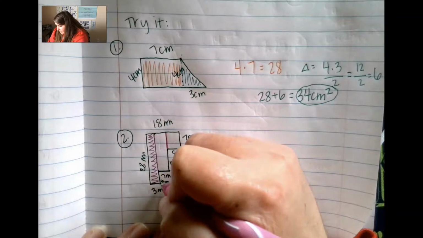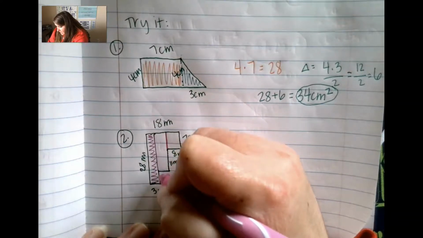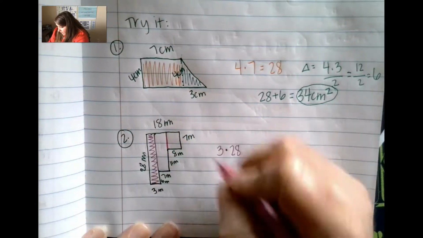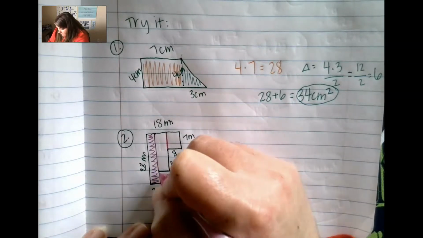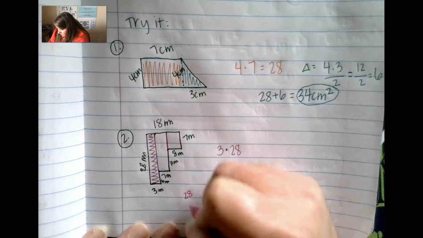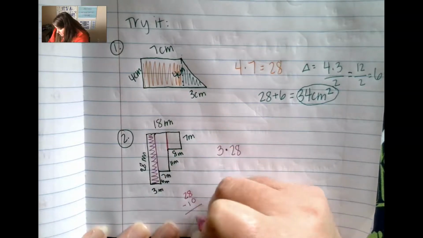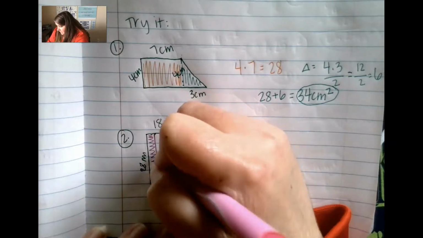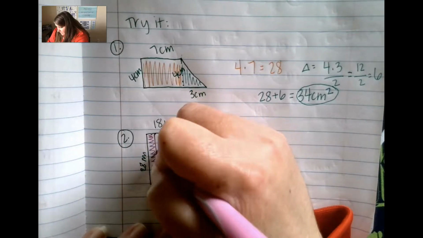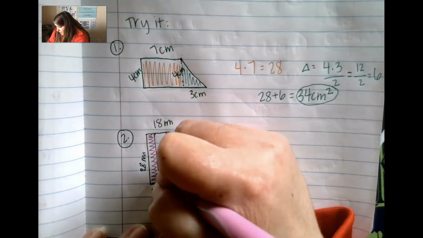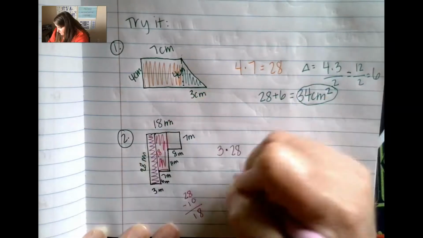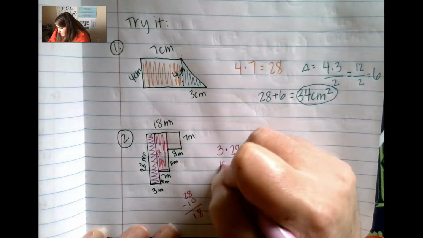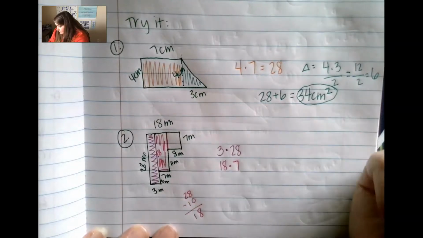And we know that this little chunk is 10. So if I subtract 10 from the long 28, I get 18. So I know that this length here is 18 by 7. So my second one is 18 by 7.